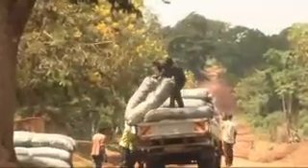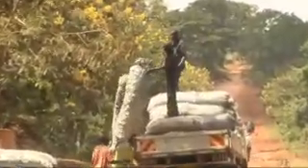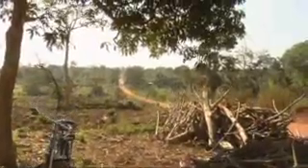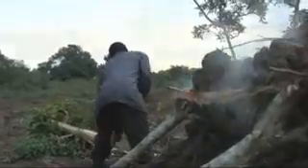The major causes for tree cutting are: 1. Need for fuel, that is charcoal and firewood. 2. Need for human settlement. 3. Need for grazing land. 4. Need for cultivation land. Those are the major causes for tree cutting.